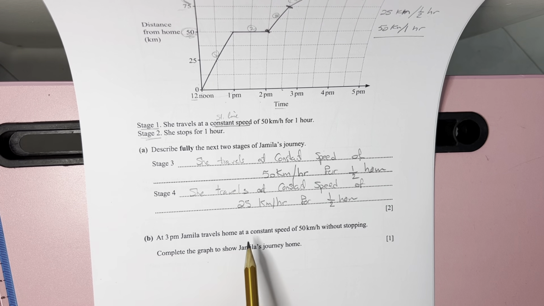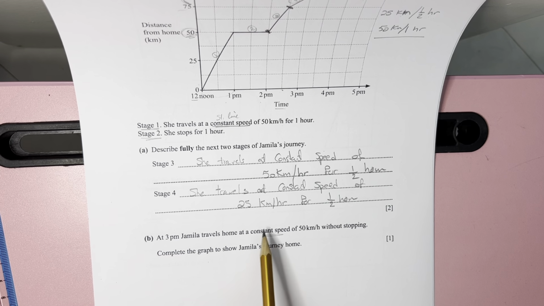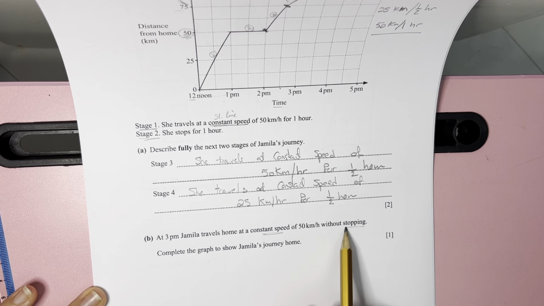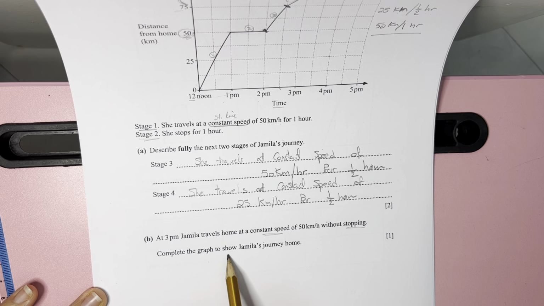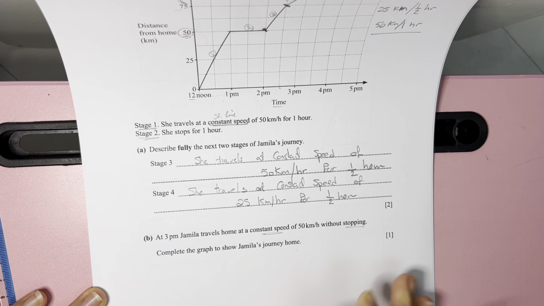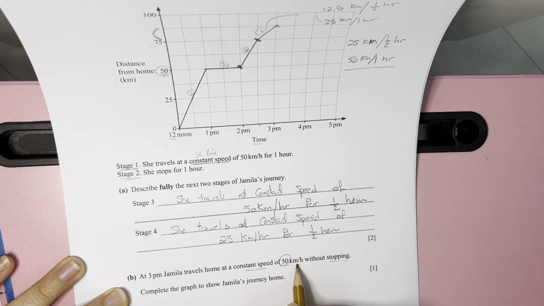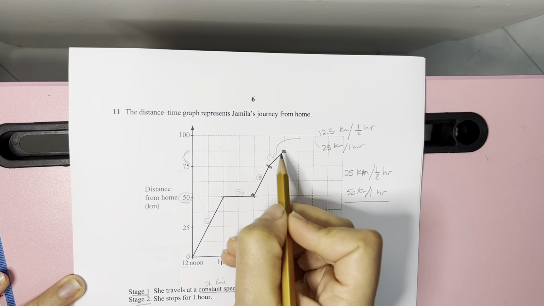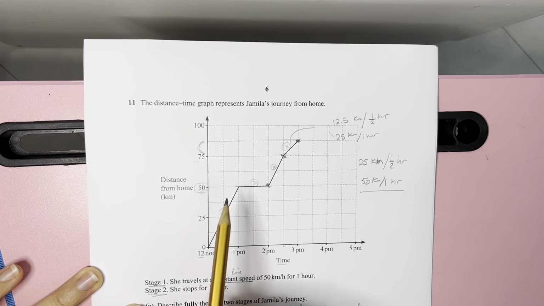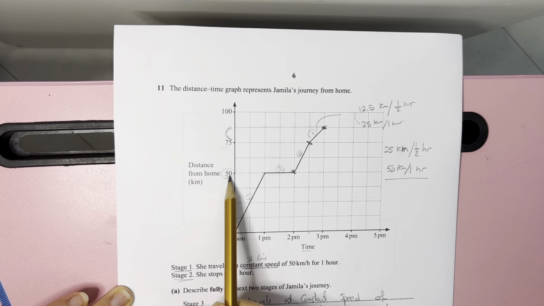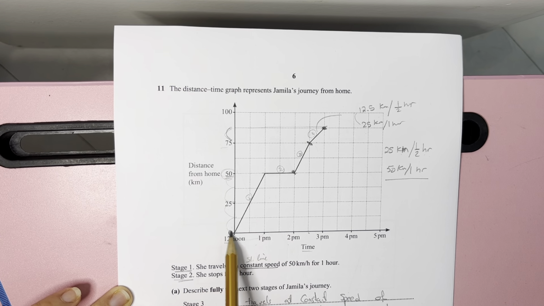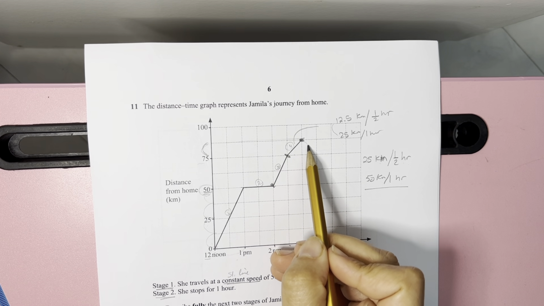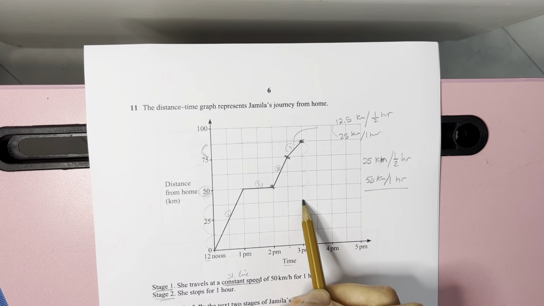Jamila travels home at a constant speed, also a straight line, of 50 kilometers per hour without stopping. Complete the graph to show Jamila's journey home. Okay, 50 kilometers per hour. Let's see here. You can notice here that 50 kilometers means 4 blocks. So from here I should go down 4 blocks to make 50. 1, 2, 3, 4 till here.